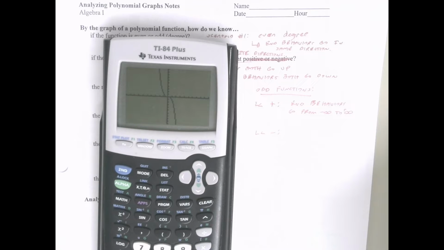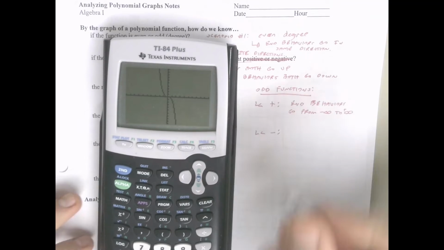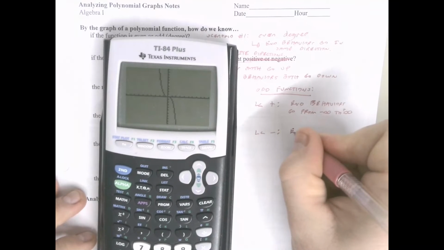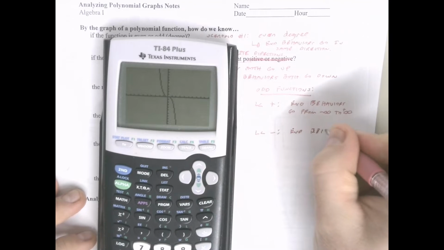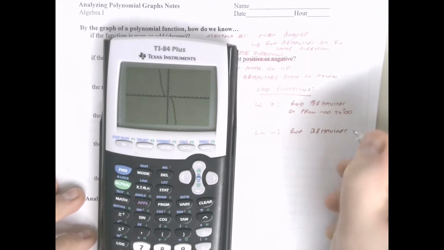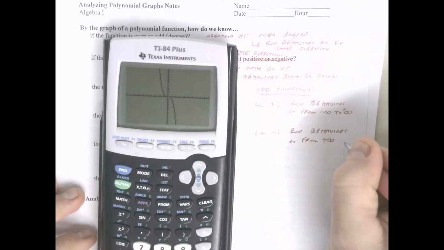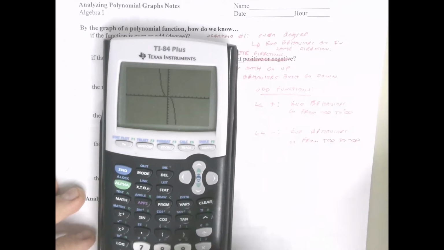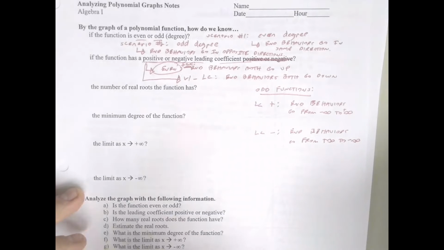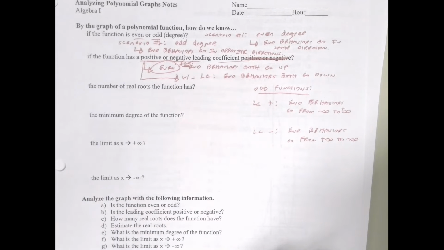So all that does is reverse the end behaviors. So we're just going to say the end behaviors go from positive infinity to negative infinity. I think that's important to understand, the differences between even and odd functions, and when you've got an LC that's positive and negative.